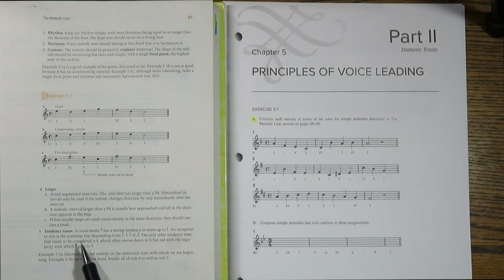Now, tendency tones. In tonal music, the 7th scale degree has a strong tendency to move up to 1. An exception to this is the scale-wise line descending from 1, 7, 6, 5. The only other tendency tone that needs to be considered is scale degree 4, which often moves down to 3, but not with the regularity in which 7 goes to 1.